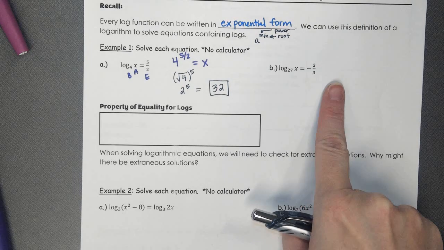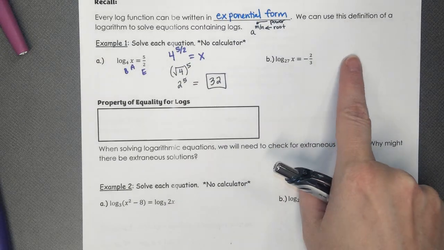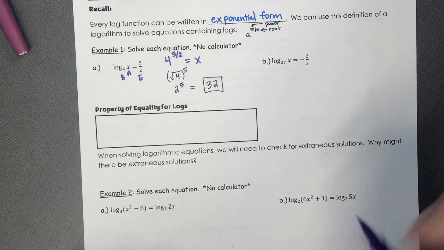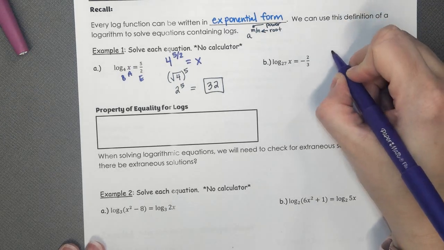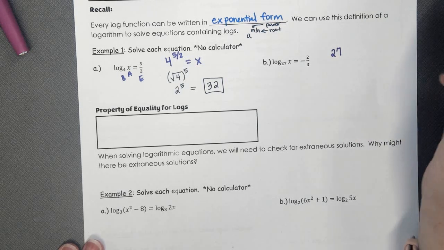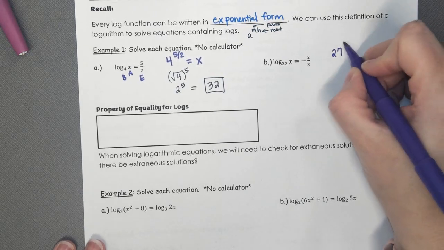Alright, and then I want you to do B. So I want you to rewrite it here. So 27, and then what's the exponent? The x or the negative 2/3? Negative 2/3.